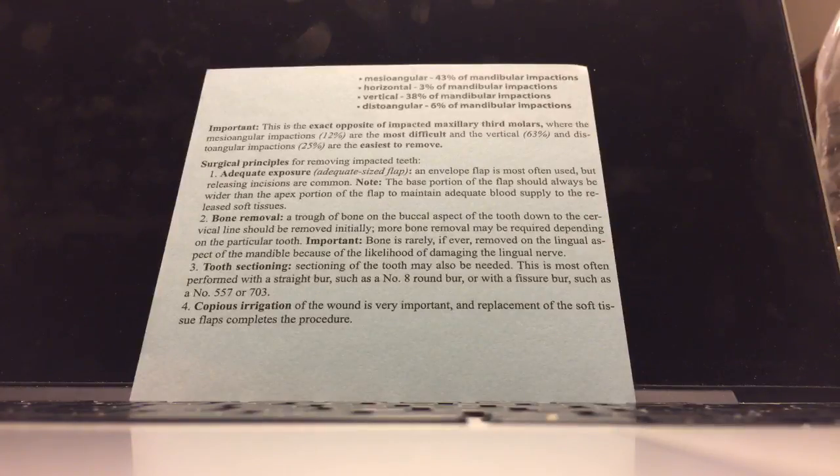This is the exact opposite of impacted maxillary third molars, where the mesioangular impactions are the most difficult, and the vertical and distoangular impactions are the easiest to remove.